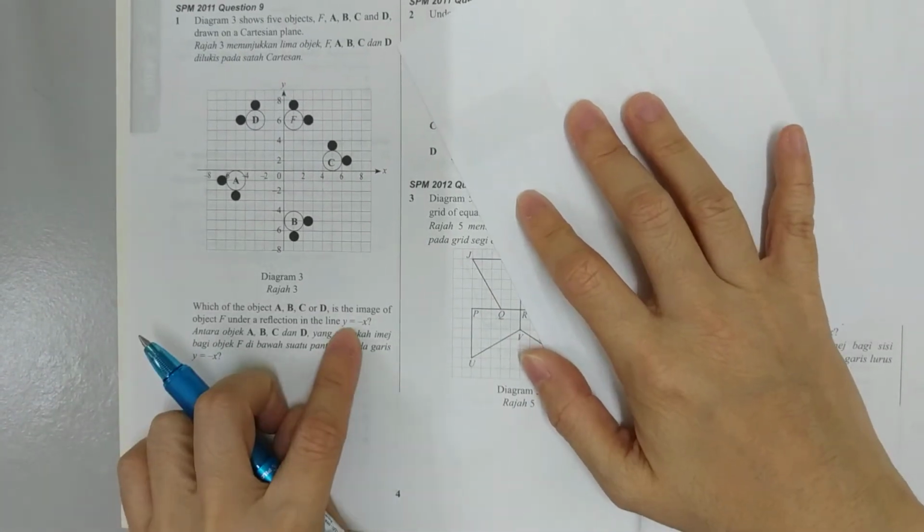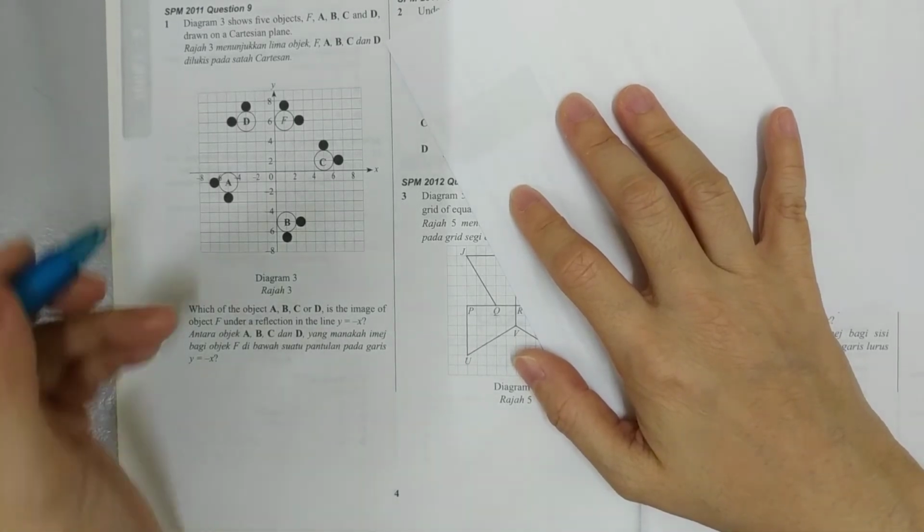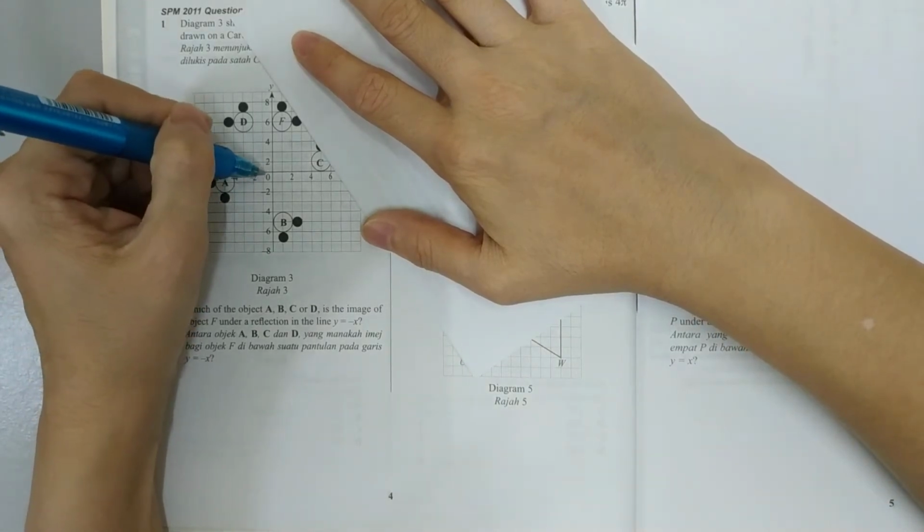So, y equals negative x. So when x is equal to negative 1, then y will be equal to 1. So basically, let's see, 2, and that's 2.